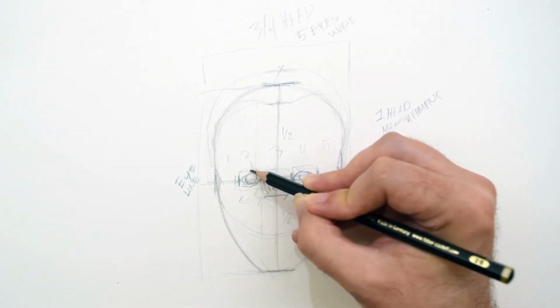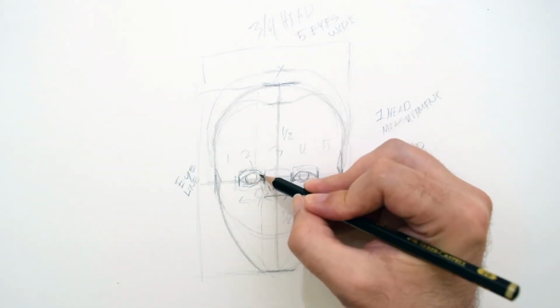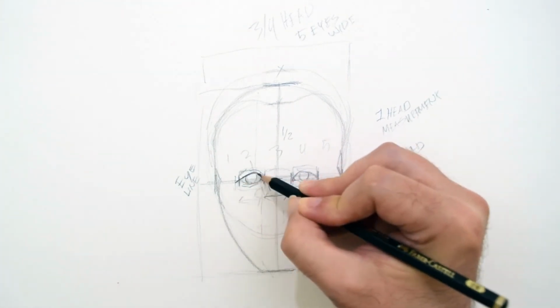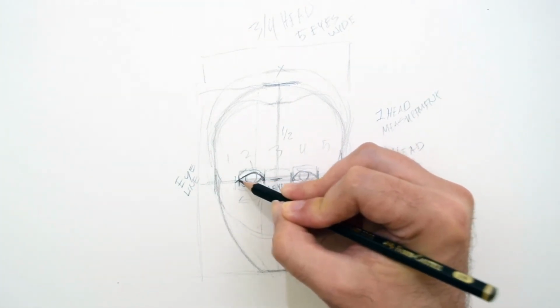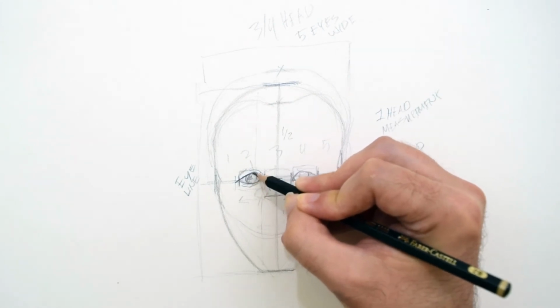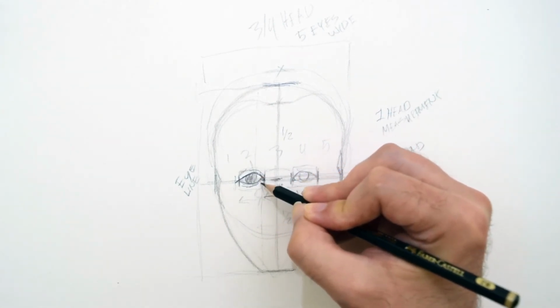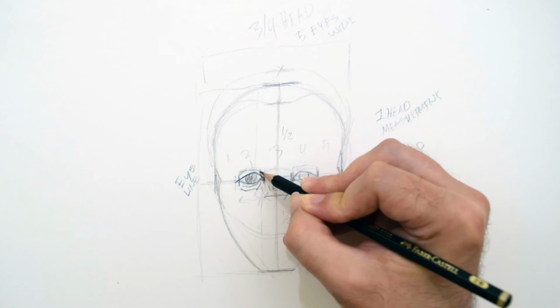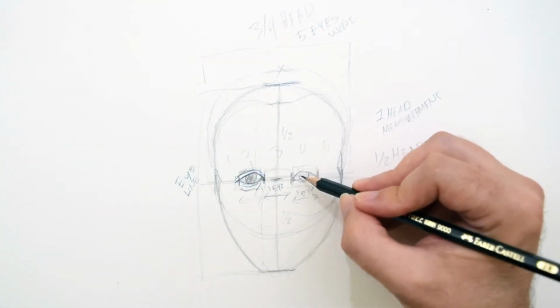Alright, that's it for this demo. For the rest of this video, I'll just finish drawing some eyes. In this demonstration, we learned how to use the figure proportion guides to position and size the eyes as we draw. Something to remember when using these proportion guides is that they are not hard rules. They are, as the name suggests, guidelines.